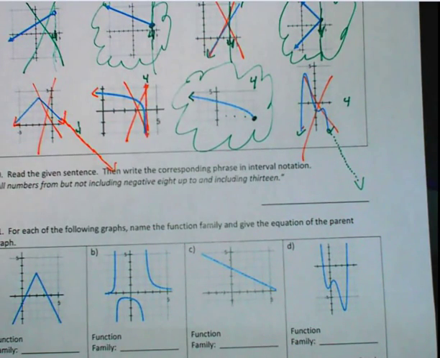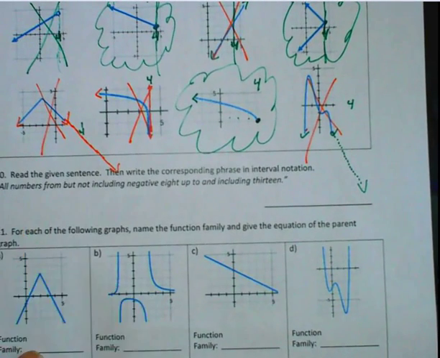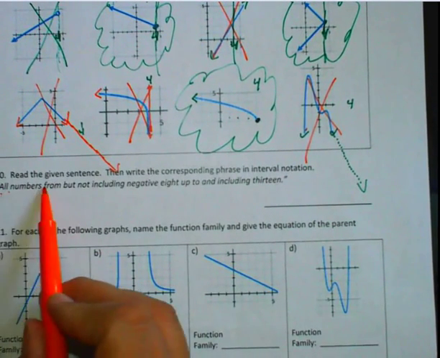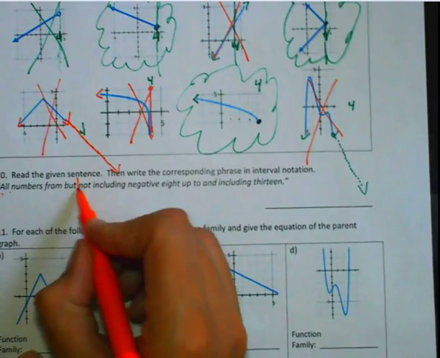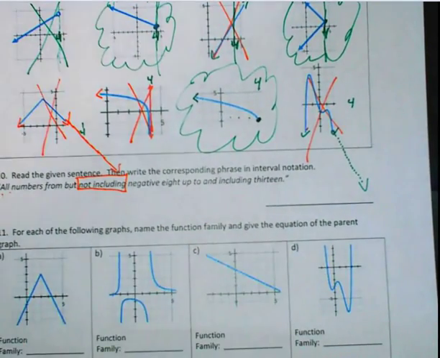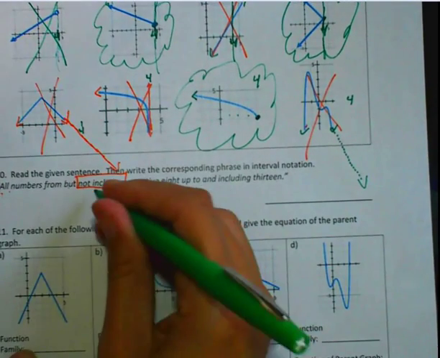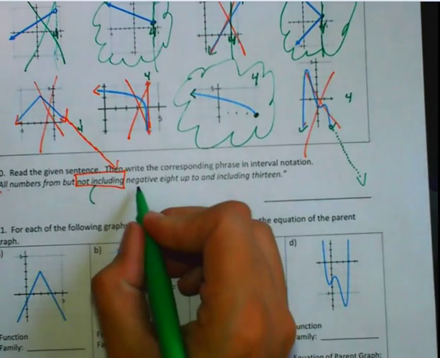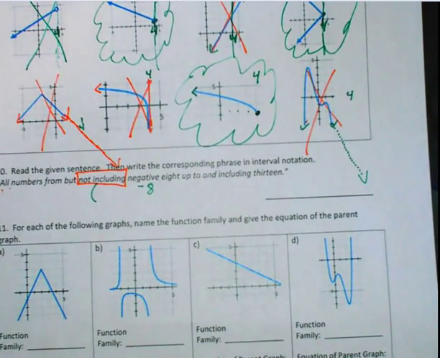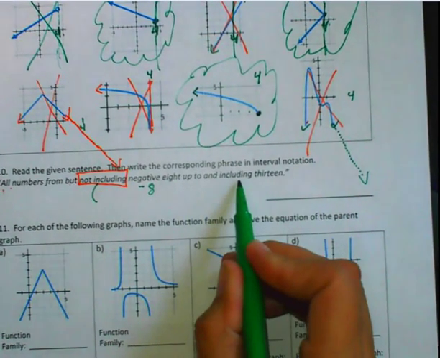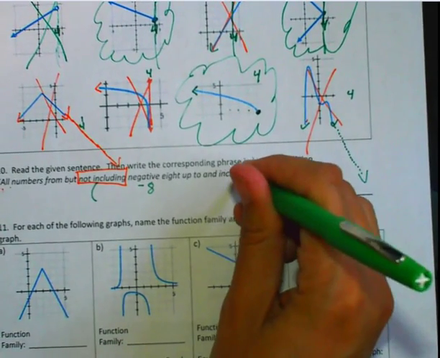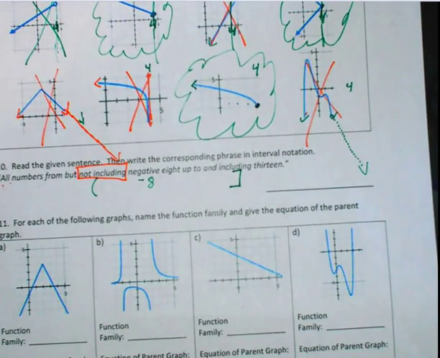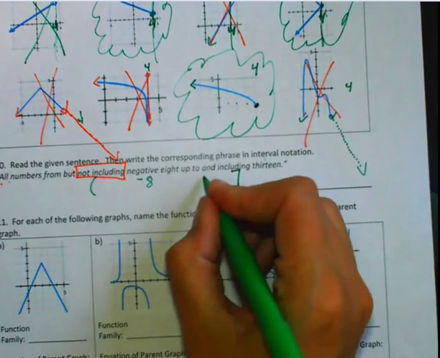So the first thing I'm going to do is write some stuff down, because reading all these words is too much. All numbers from not including... well, what do we know not including means, if we're talking about interval notation? Not including means I need a parenthesis, -8. So I'm just going to write -8 down because I don't want to have to read the sentence again. Up to and including, well, I know including has a bracket, 13. So I'm going to write 13 down.